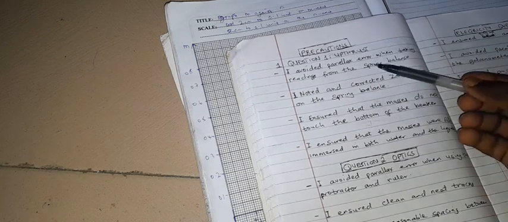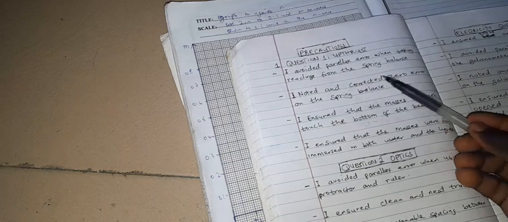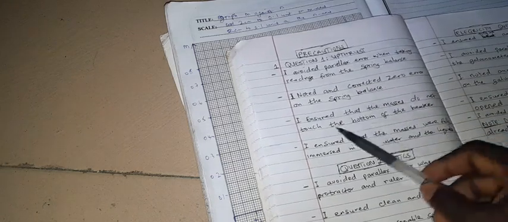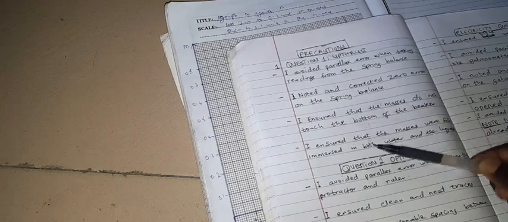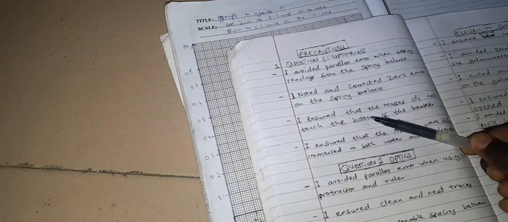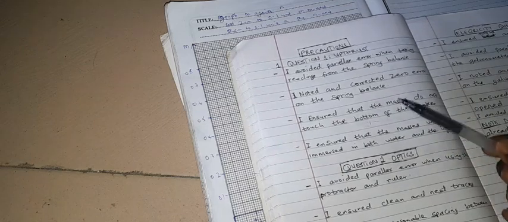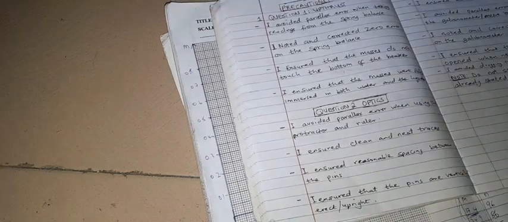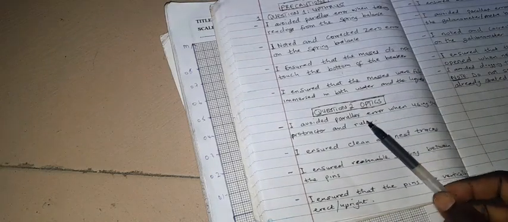So you can always make use of error due to parallax, and I noted and corrected 0 error on the spring balance. In these two parts, it may be possible that they ask you not to allow the masses to touch the bottom of the beaker. So do not state that if it is stated. But if it's not stated, you can state it as a precaution. Then number 2, optics, rectangular glass prism.